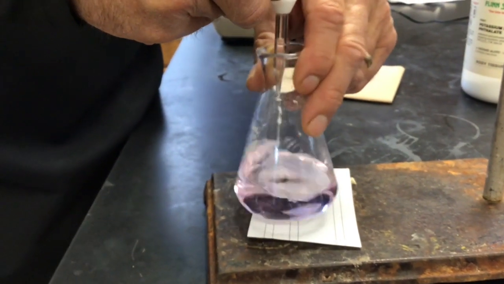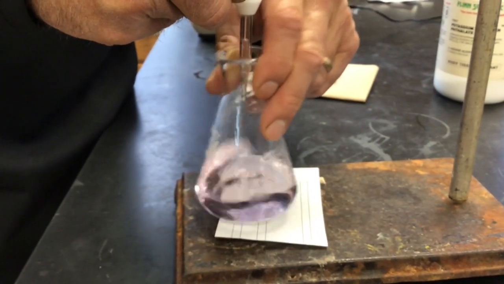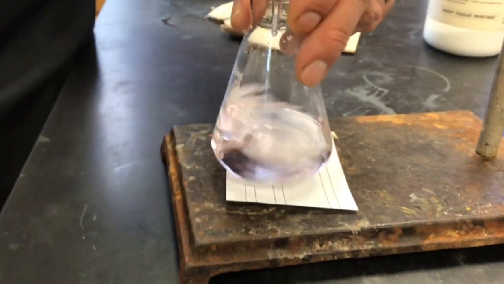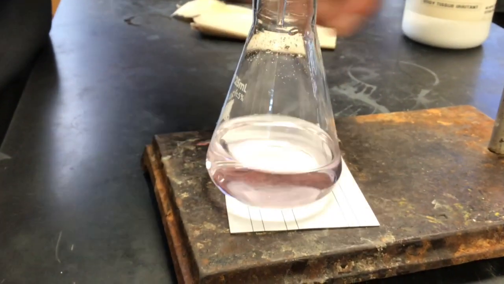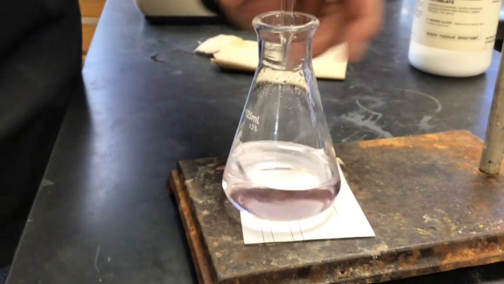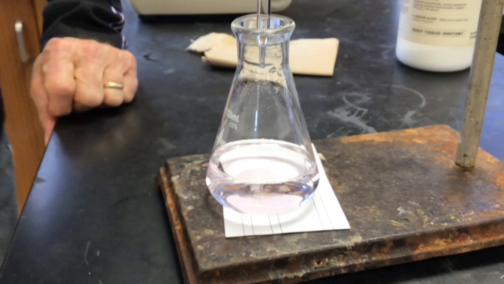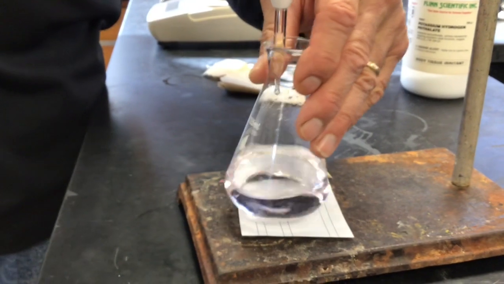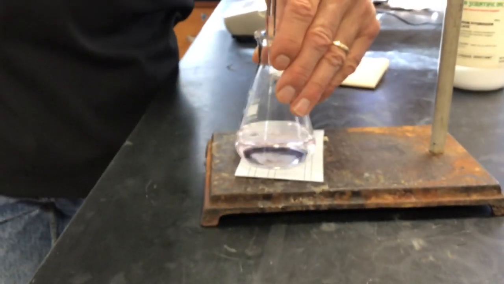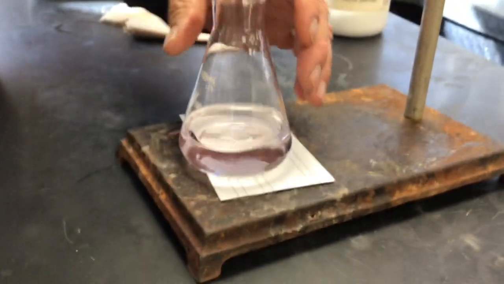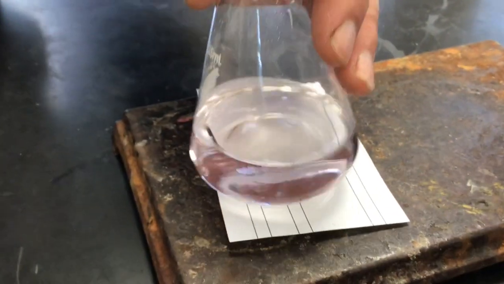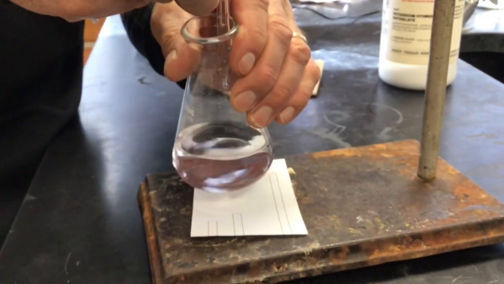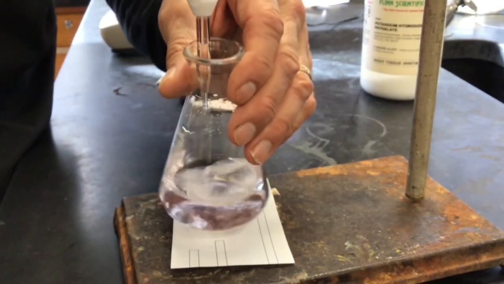Go away. Well, it's not going away exactly, but it is a very light pink, super light. I'm going to say I couldn't have missed it by much. Yeah, I think that's a pretty decent endpoint. When we get a light pink color like that, it means it's just turned over to base, because if you have a good excess of base, it's very bright pink. Does it still look pink to you, Mr. Moore? Yeah, it does. Should I put another drop in to see? Yeah, you can, if you want to. There is one hanging off the tip of the burette. Let's just drop that in there.